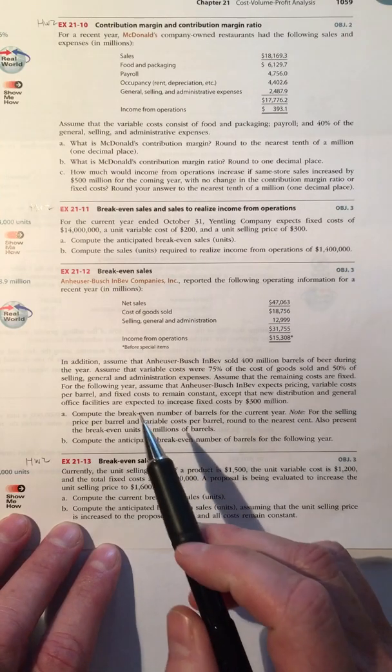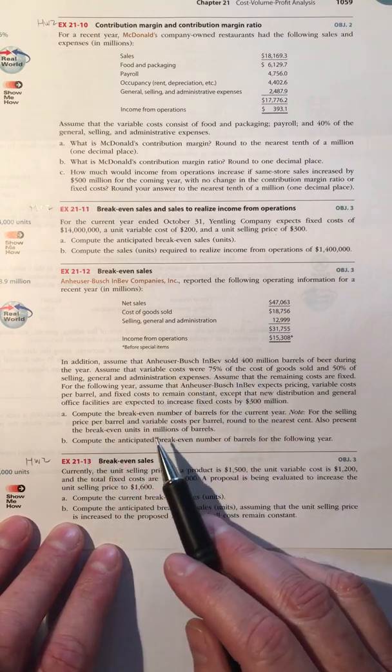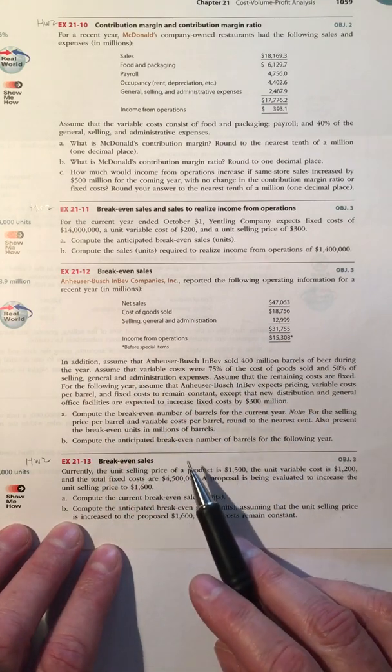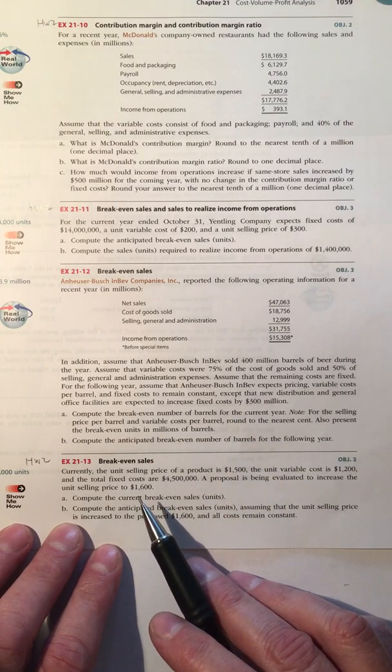Okay, let's take a look at exercise 21-12. It deals with break-even points, and I think it's a little bit more challenging than your homework, so walking through this should help you with your next homework assignment.